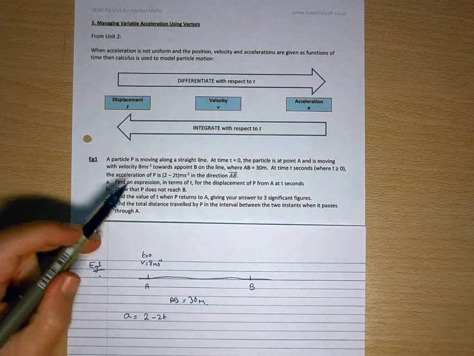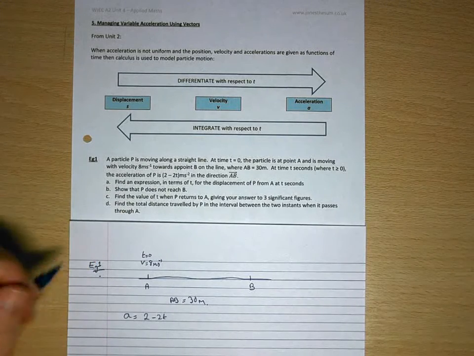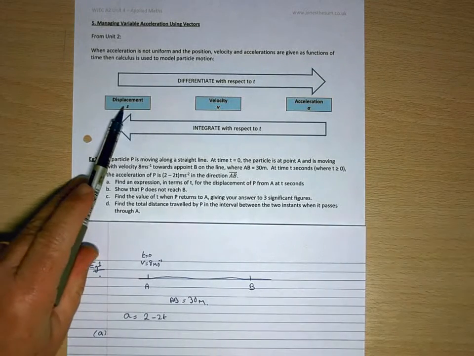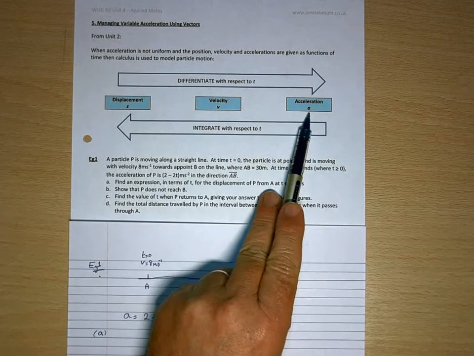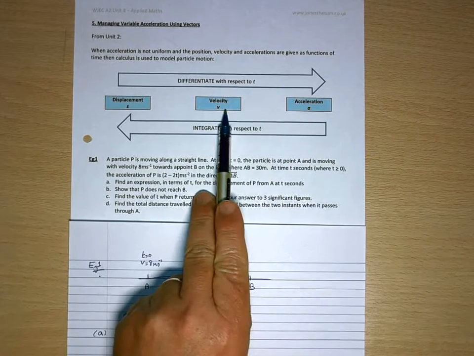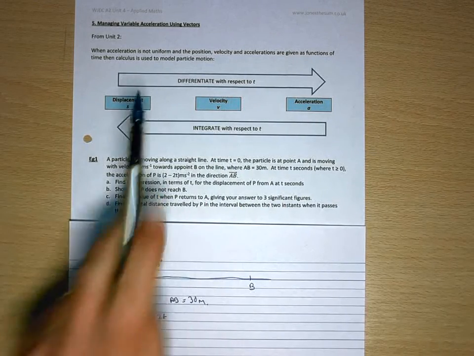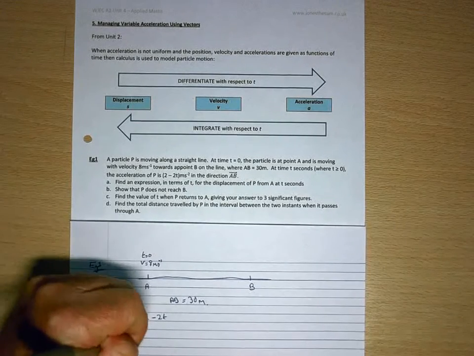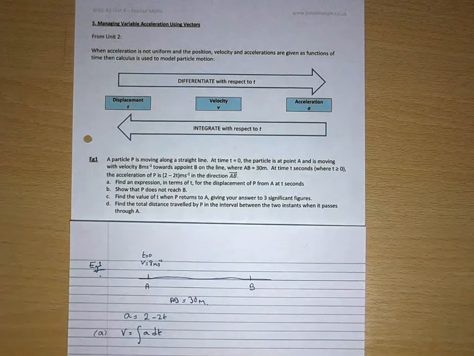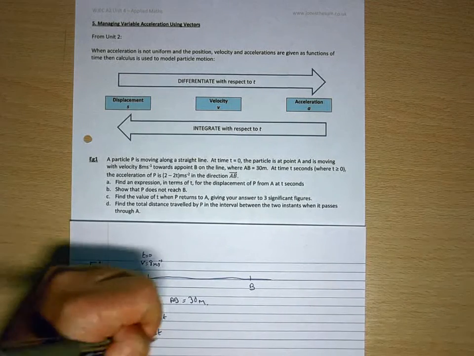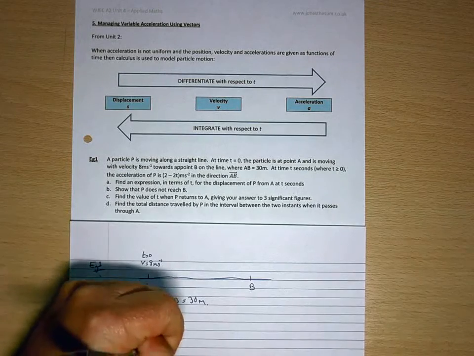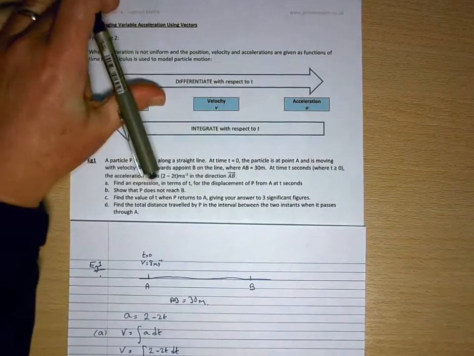Find an expression in terms of t for the displacement of P from A at t seconds. So in order to get the displacement, which is s, I have to go from my given function, which is a, so I have to integrate it first of all to get velocity and then to get displacement. So velocity is the integral of a with respect to t, which is the integral of 2 minus 2t dt.